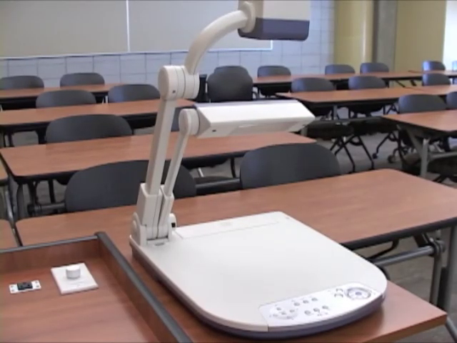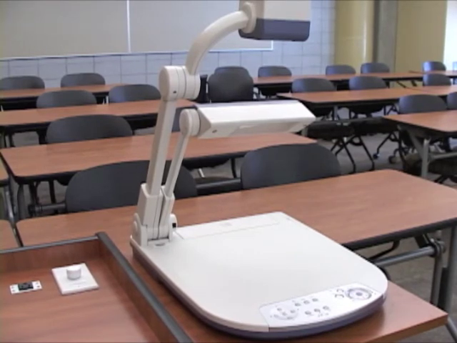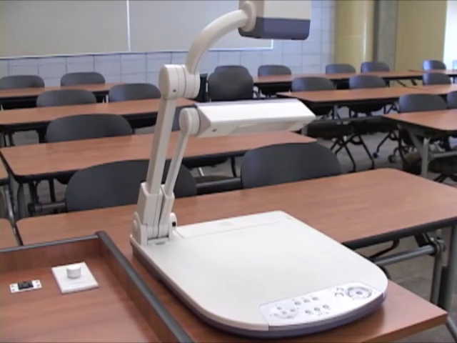Our last component to be discussed is the ELMO Presenter. This is simply an electronic version of a common overhead projector. It does not require an acetate roll or sheet. A piece of paper and pen is all you need to use it.